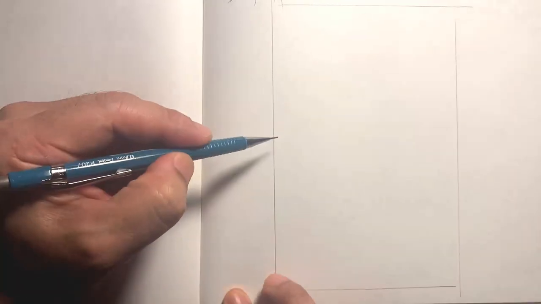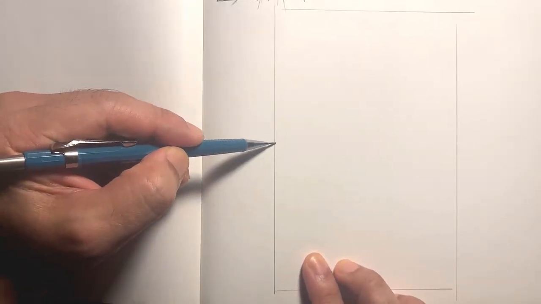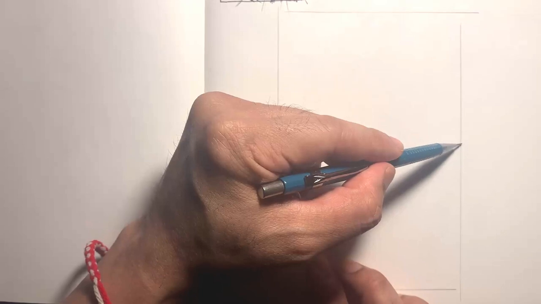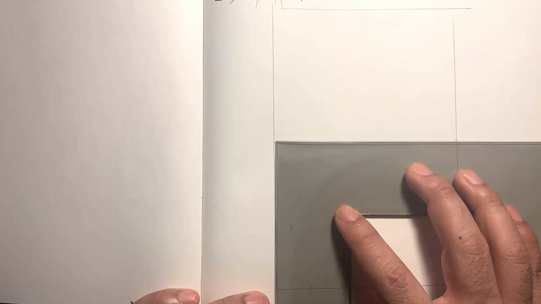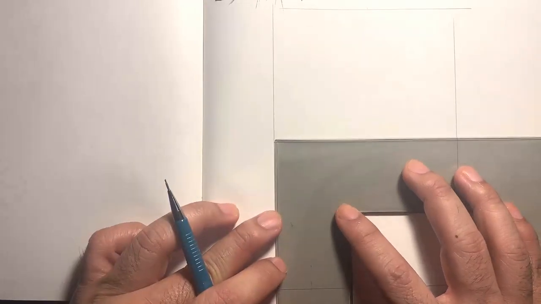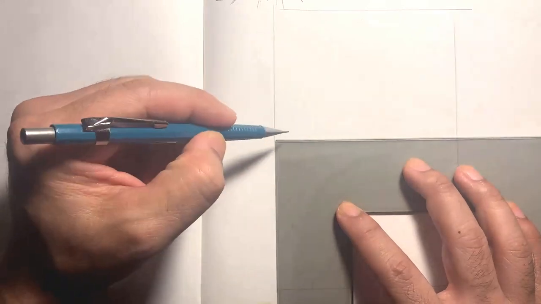So now that I do that, I'm gonna find the midpoint. Again, it doesn't have to be exact because I kept the thumbnail sketchy enough to where I don't have to be that exact.